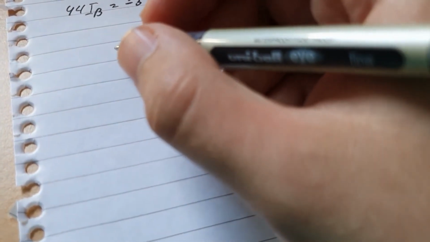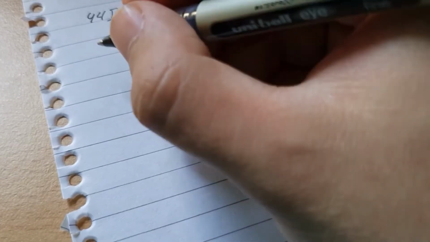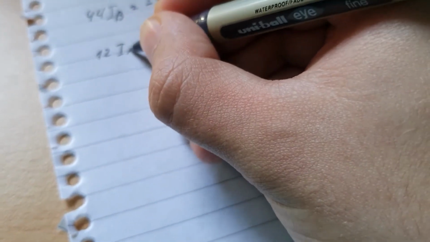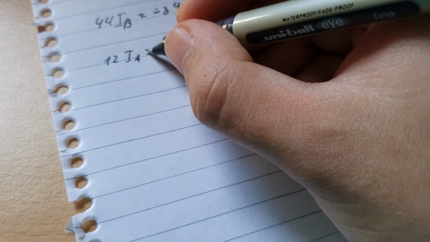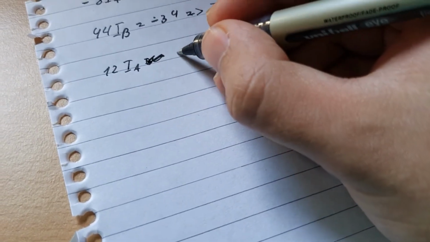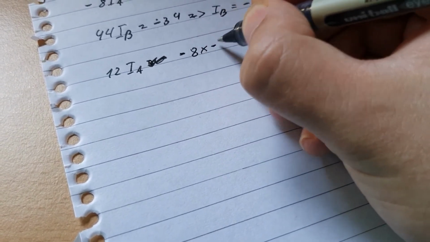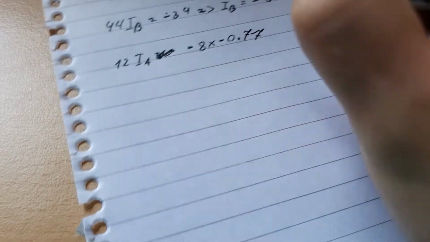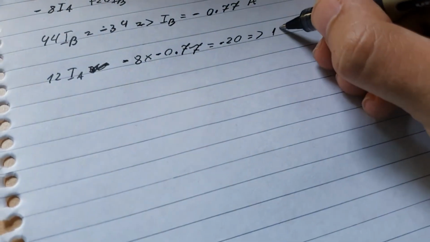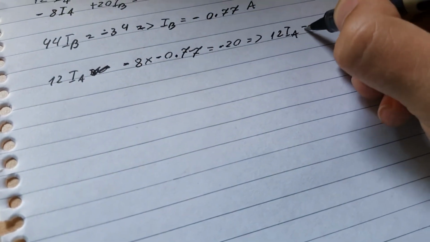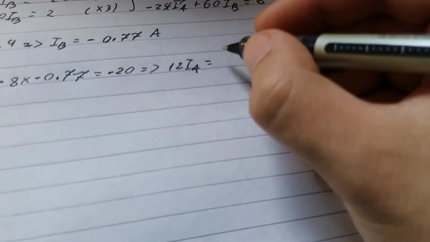Now let's go for the next one, which will be IA. So 12 IA is equal with, let's not put equal yet. 12 IA minus 8 times minus 0.77, which will be equal with minus 20. Therefore 12 IA is equal with, see here, 8 times 0.77, that will be 6.16.